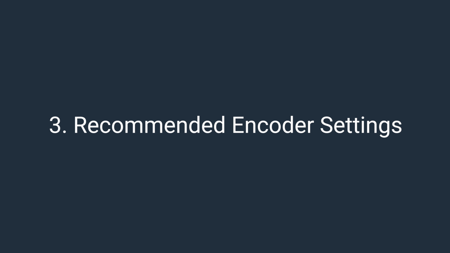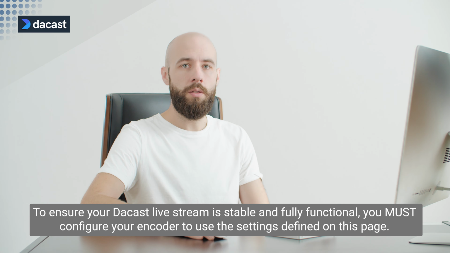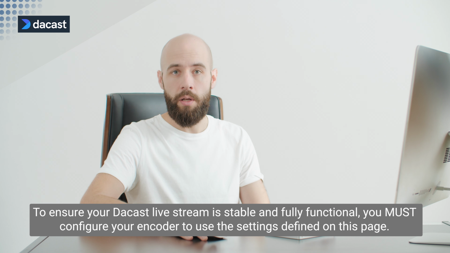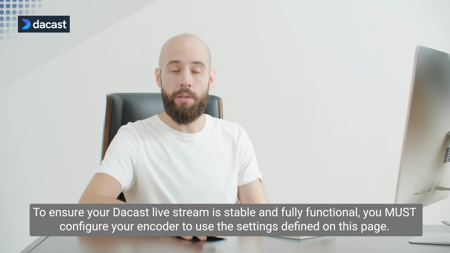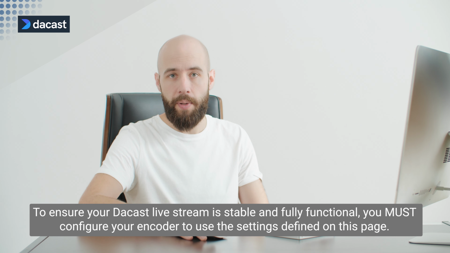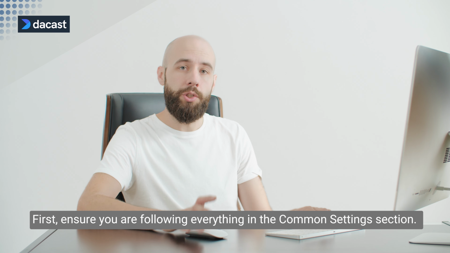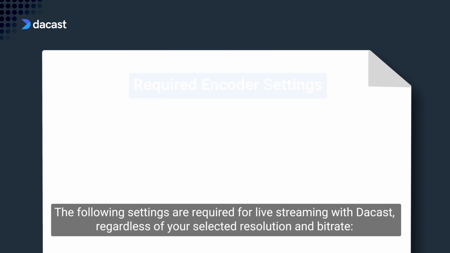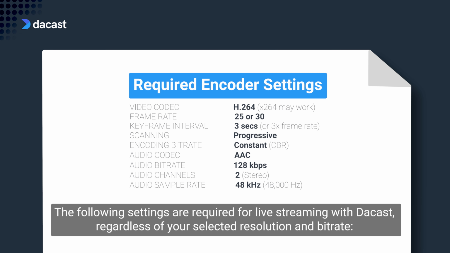3. Recommended encoder settings. To ensure your Dacast livestream is stable and fully functional, you must configure your encoder to use the settings defined on this page. First, ensure you are following everything in the Common Settings section. The following settings are required for live streaming with Dacast, regardless of your selected resolution and bitrate.